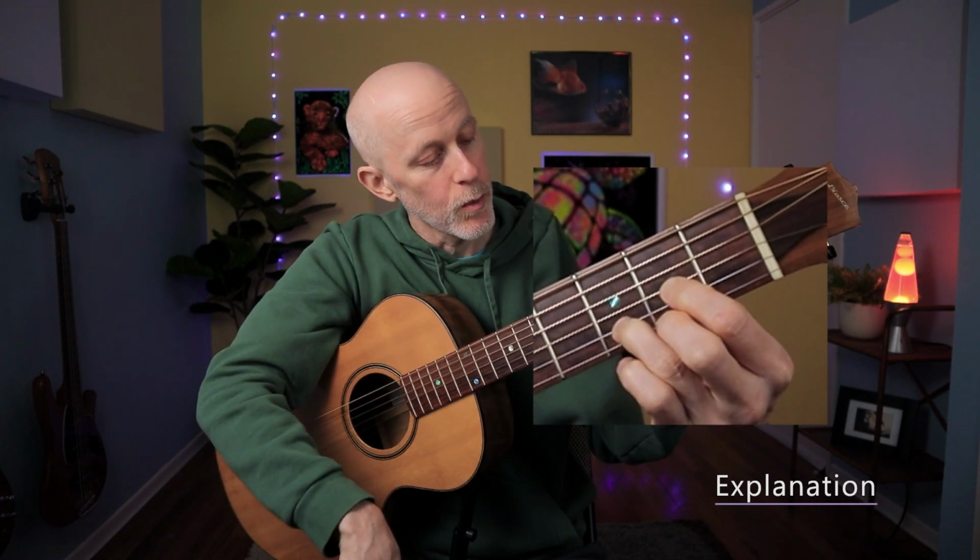Here's our normal D shape, right? Just playing a D major chord. First finger, third finger, and second finger. We need to free this guy up if we want to move this chord up. So what we're going to do is we're going to replace our first finger with our second finger, not our third finger, our second finger.